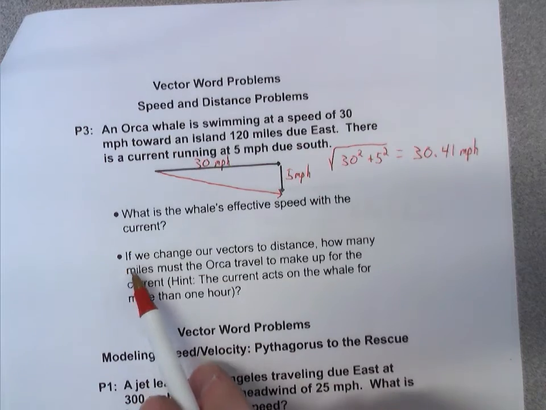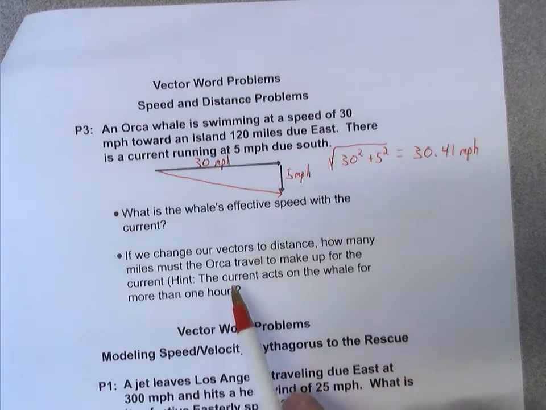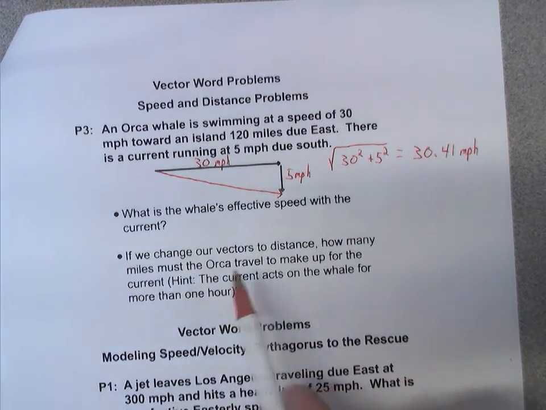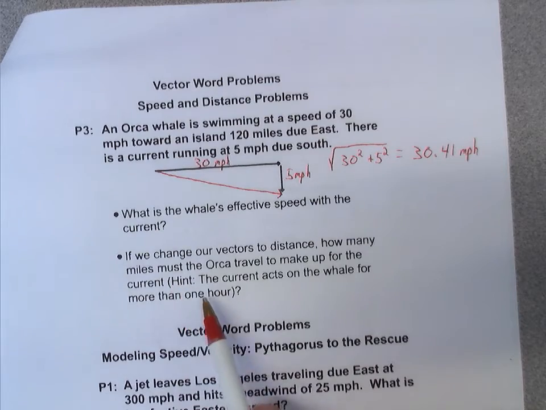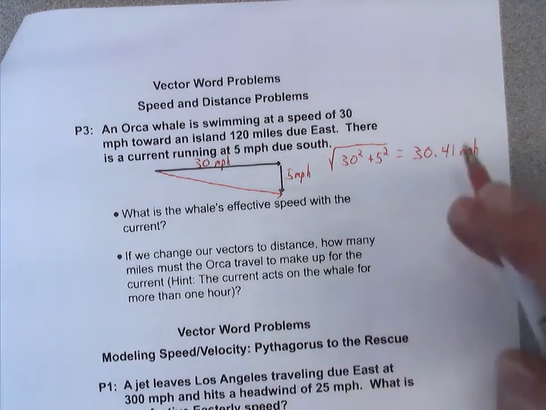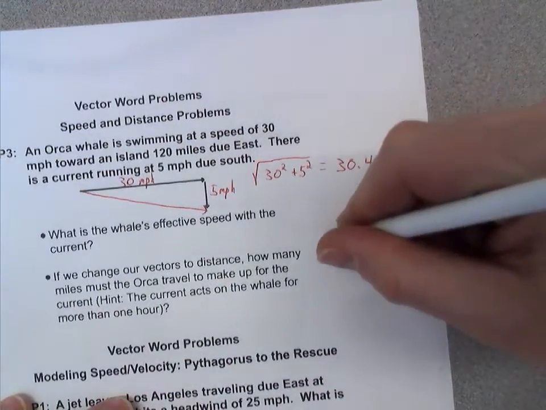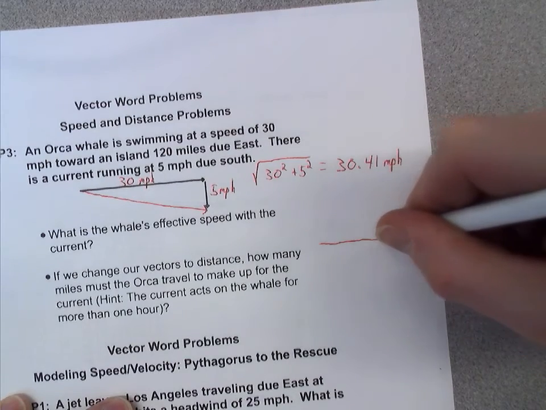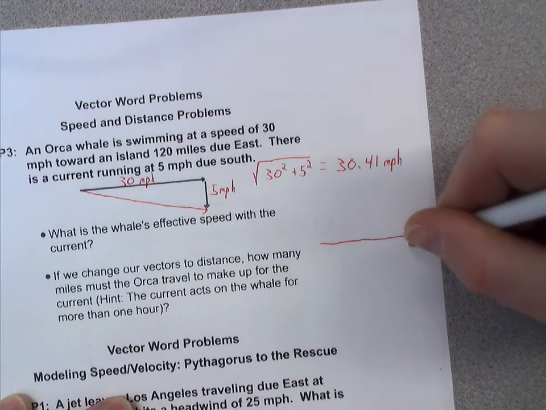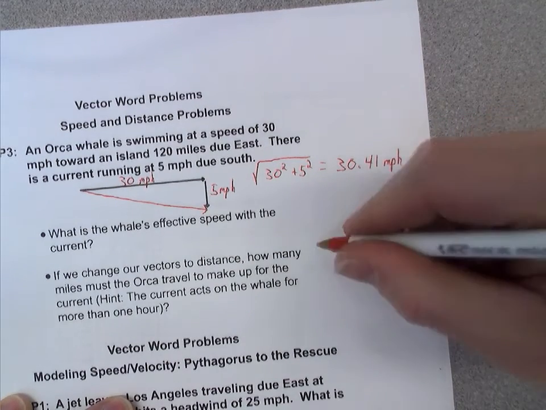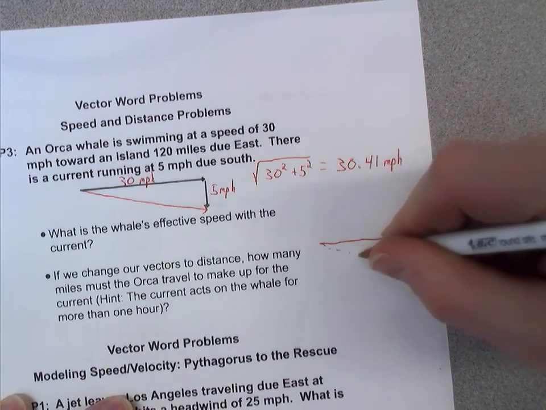And then the next part of the question says, if we change our vectors to distance, how many miles must the orca travel to make up for the current? Hint, the current acts on the whale for more than an hour. So again, we are still going to have our same triangle here.